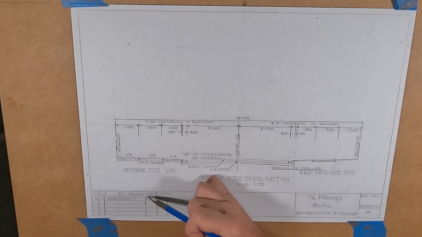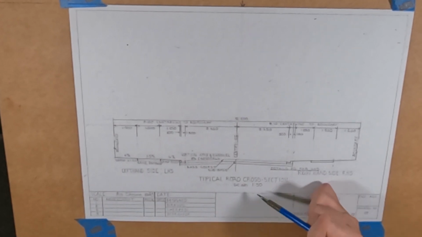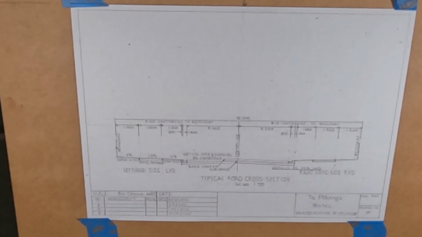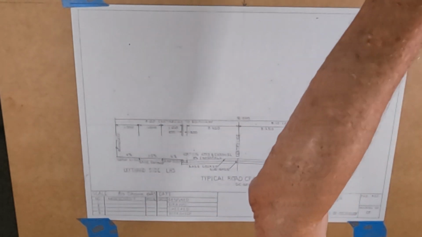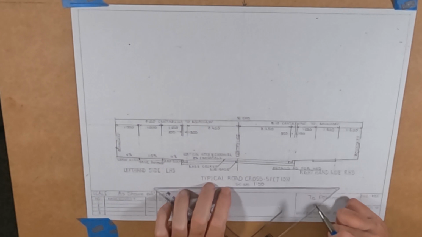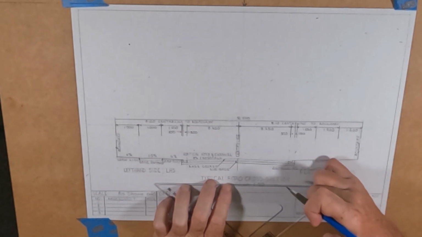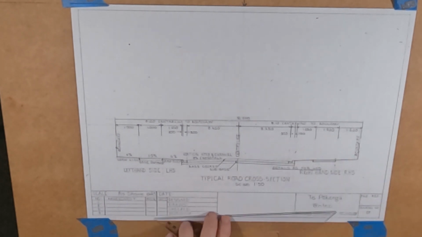The scale is as shown at A3, so this will be 1 to 50 at A3. And it's probably not necessary to write the little at A3 after that. I could do, I suppose. I'm going to leave it like that.